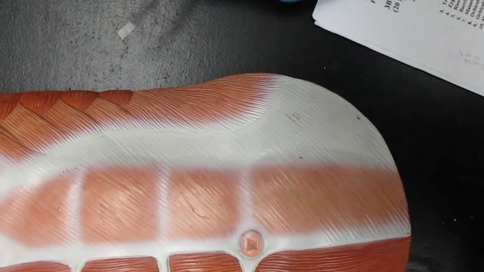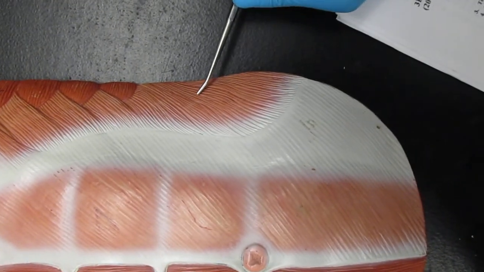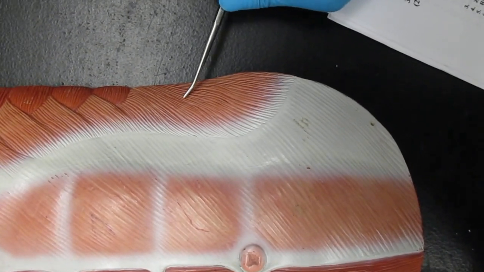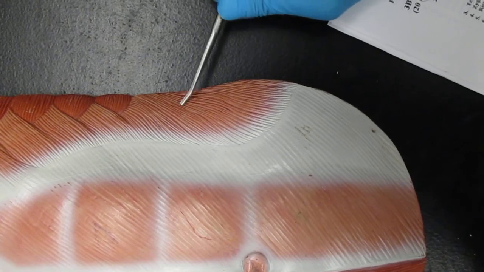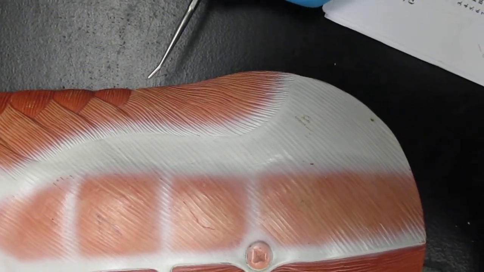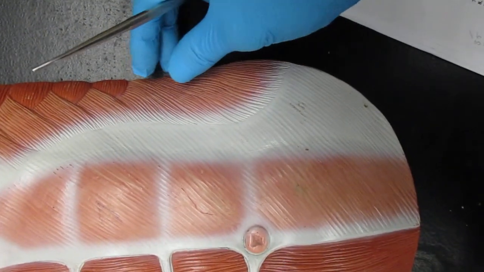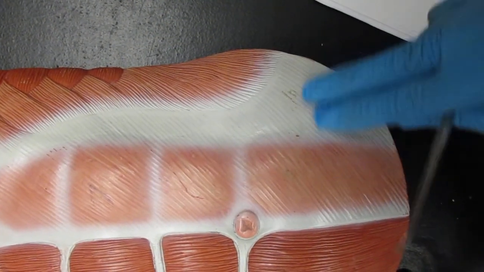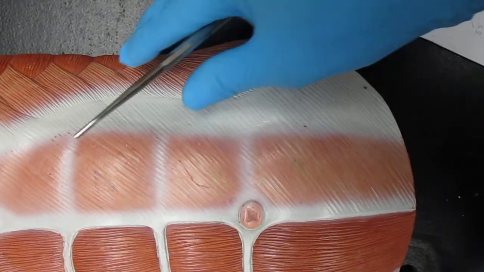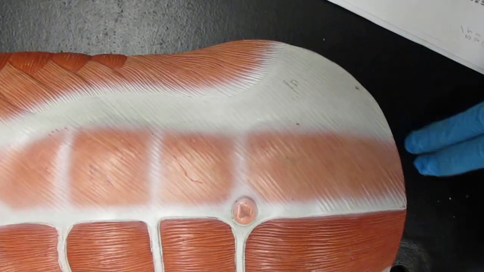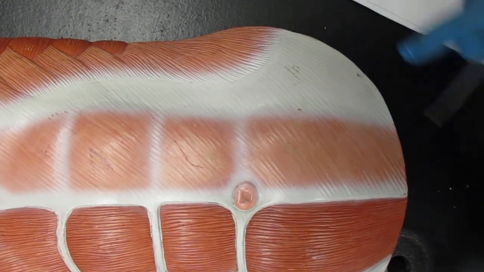Okay, right here we see the external oblique, and we see this abdominal aponeurosis present here covering the rectus abdominis.